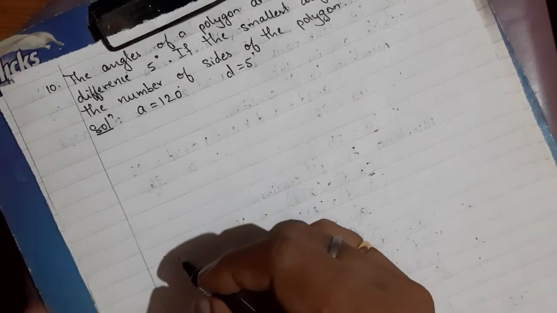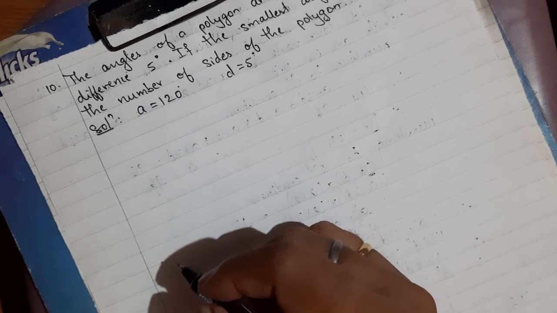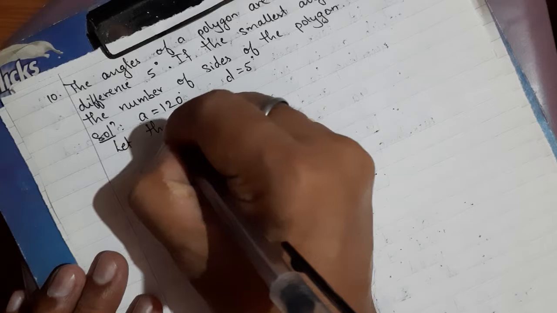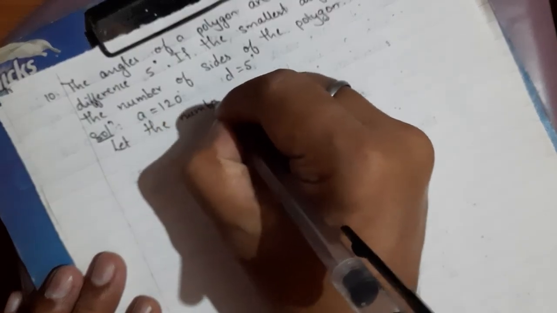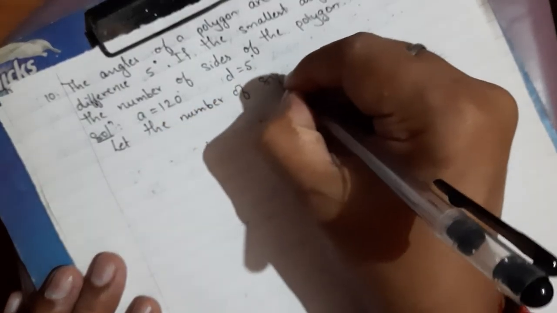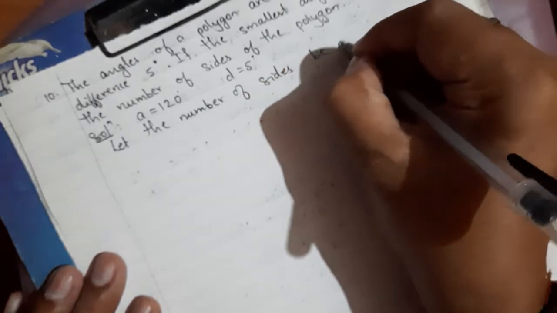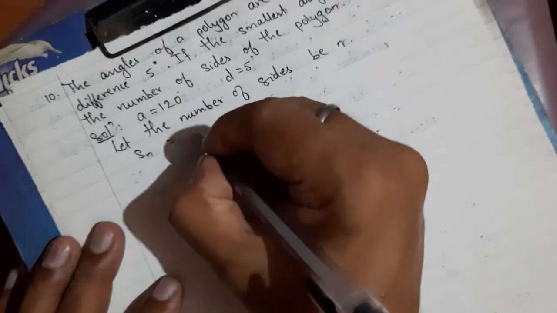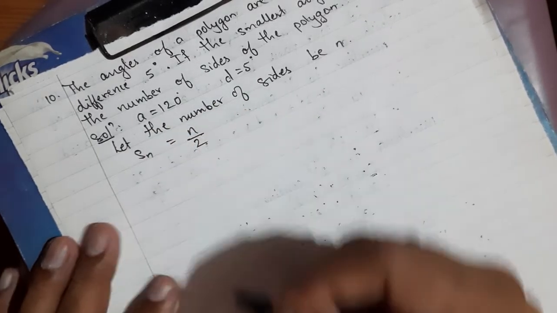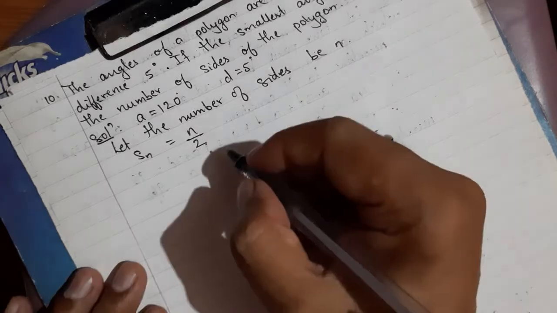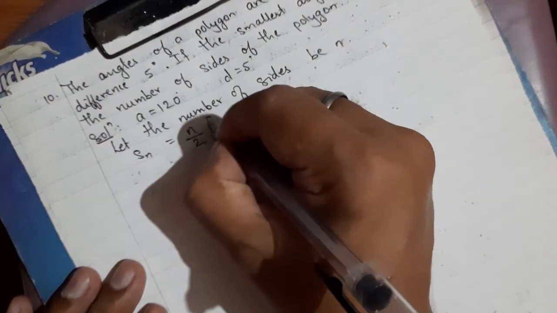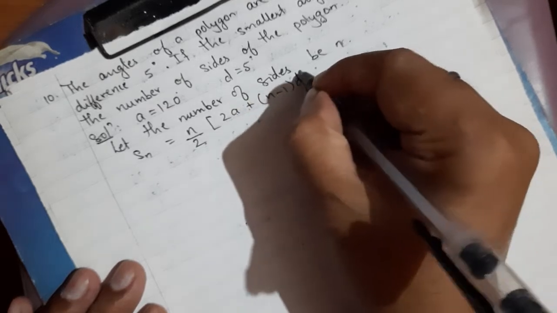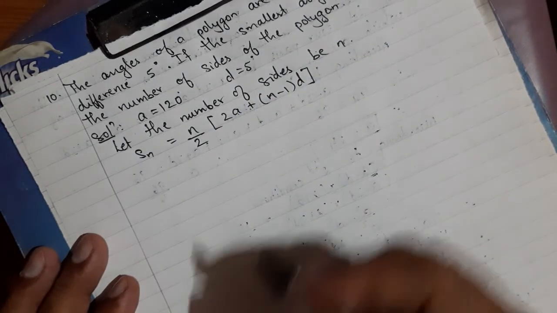That means the sum of the angles. Let the number of sides be n. Then Sn is equal to n upon 2, 2a plus n minus 1 d, the sum of all the angles. But we also know that it is a polygon.